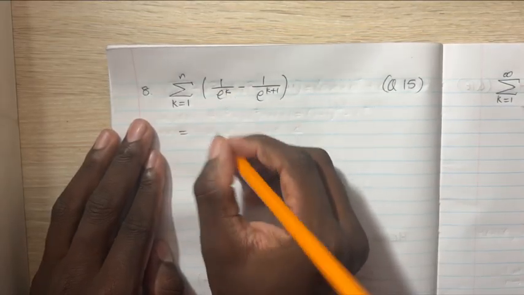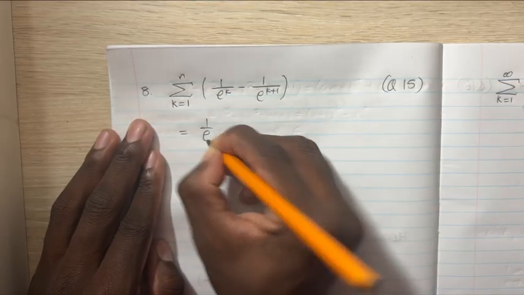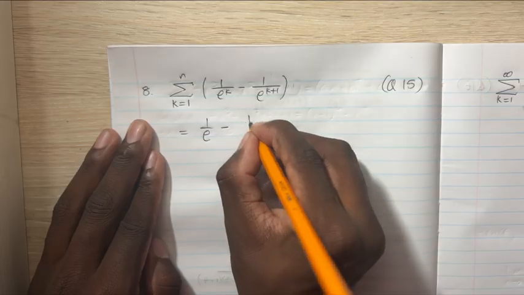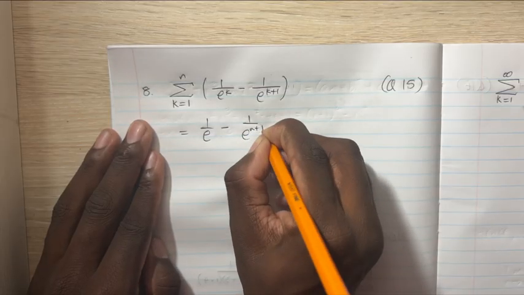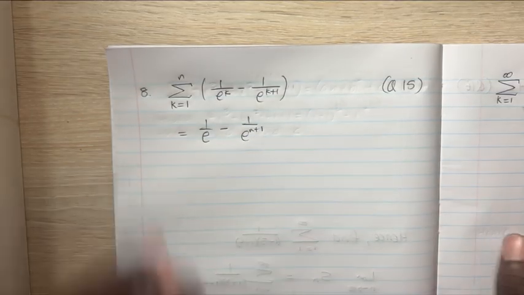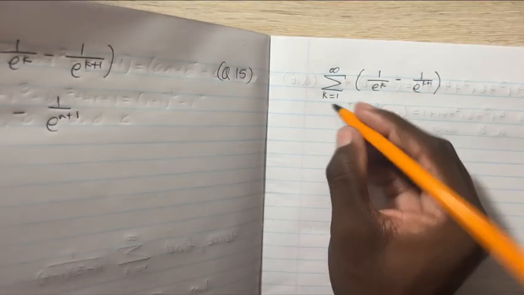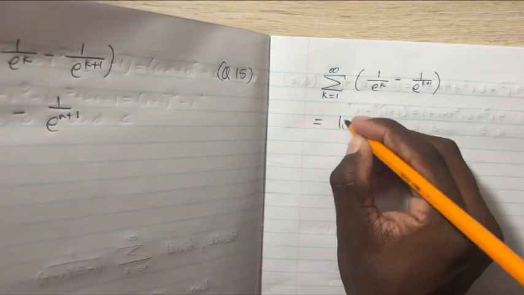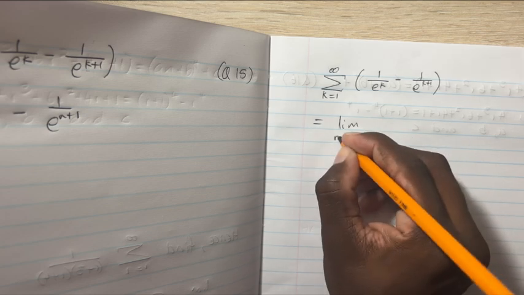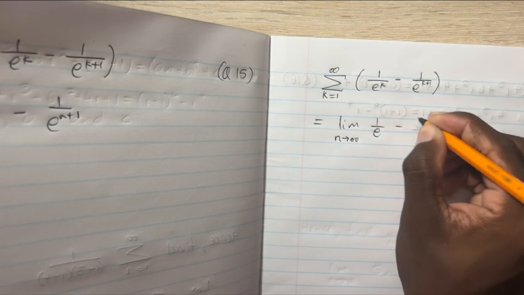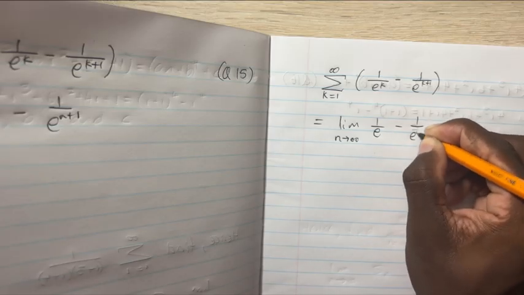It'll be the first term of this one, which will be 1 over e, minus the nth term of this one, 1 over e to the n plus 1. So the sum to infinity should be the limit as n approaches infinity of 1 over e minus 1 over e to the n plus 1.